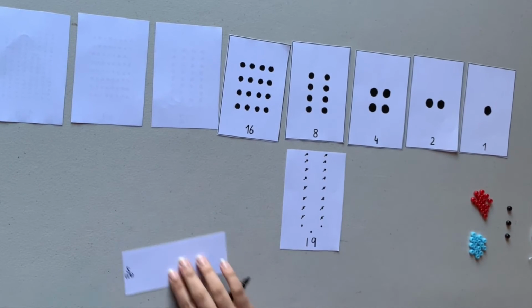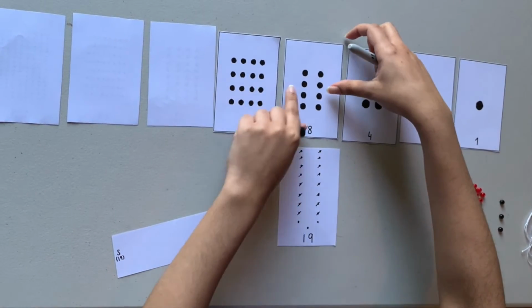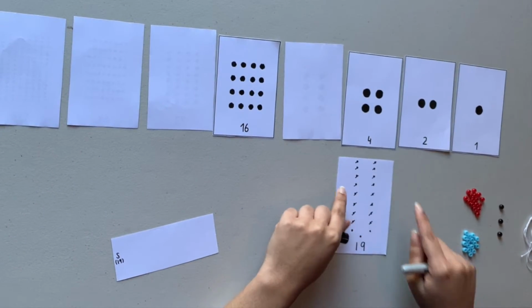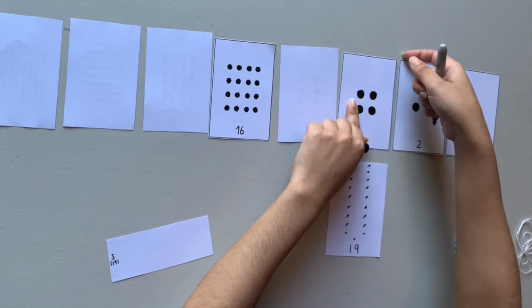So, is 8 less than or equal to 3? No, so we have to flip this one over. Is 4 less than or equal to the 3 dots left over? No, so we have to flip this one over as well.